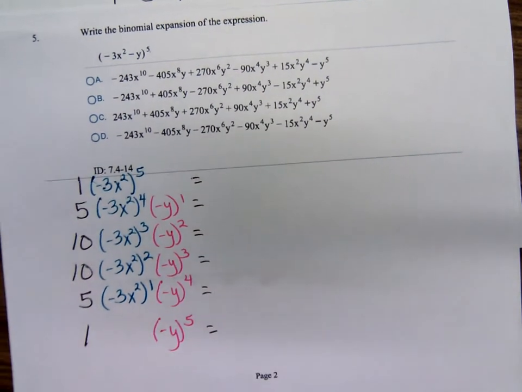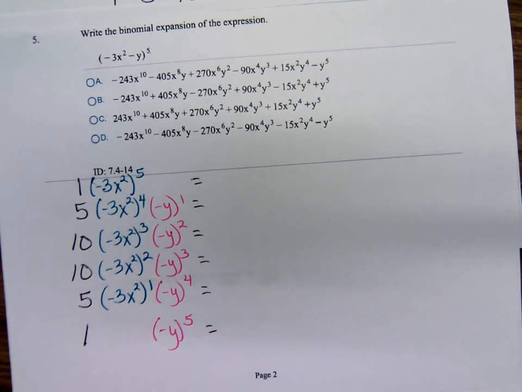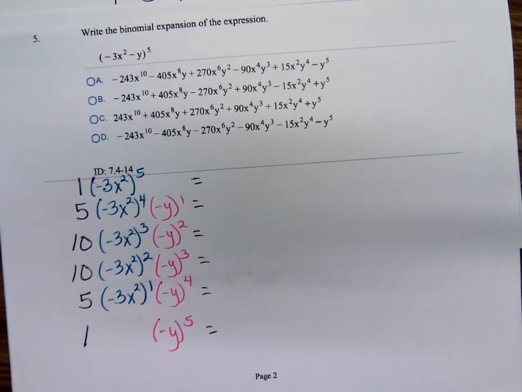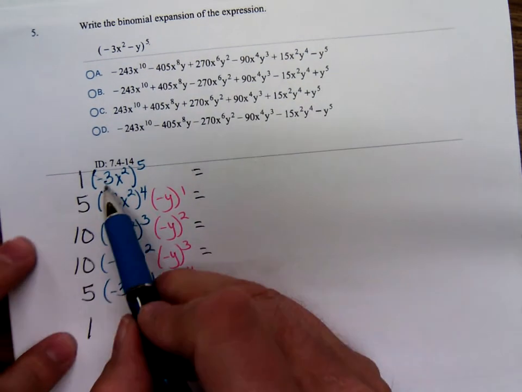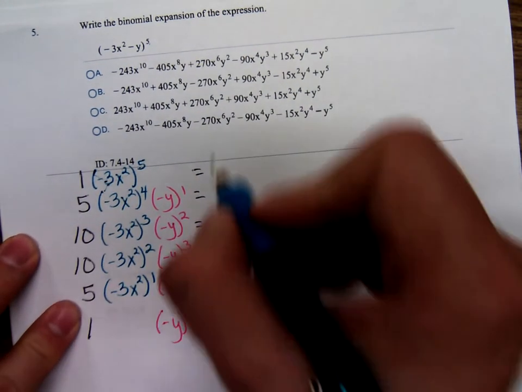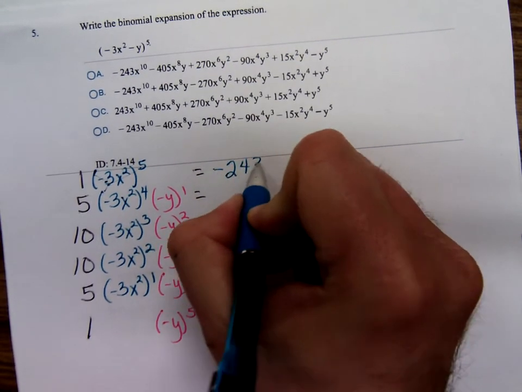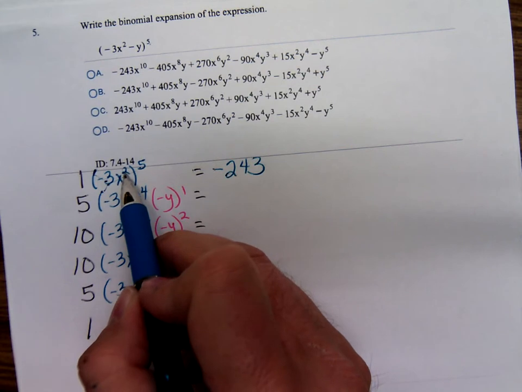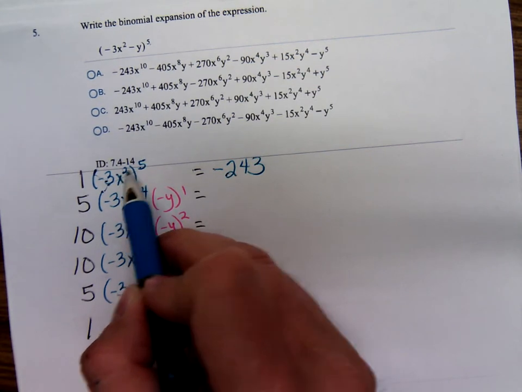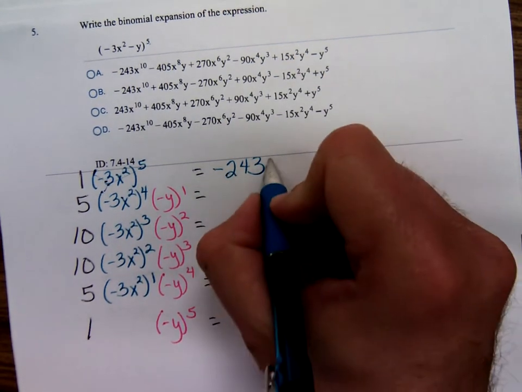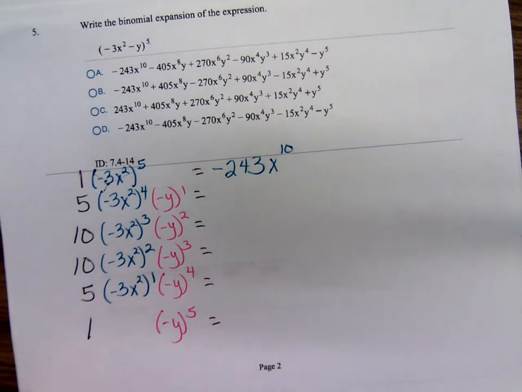Now let's see, that negative 3 raised to the 5th power. If we multiplied out negative 3 to the 5th, that would give us a negative 243. And now we've done this already this semester. How did we raise one power to another? What do we do? Yes, multiply. Multiply those exponents. So the first term, negative 243, x to the 10th.